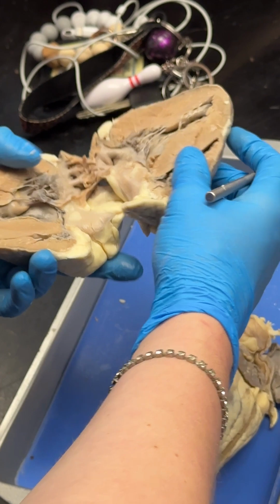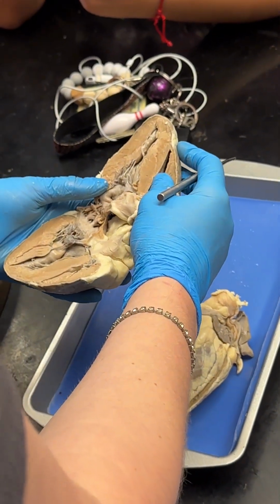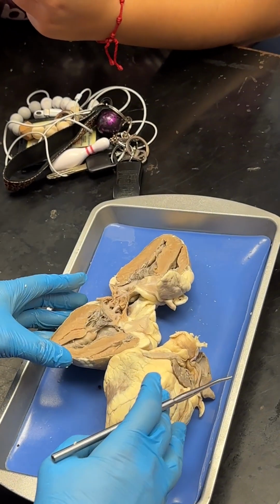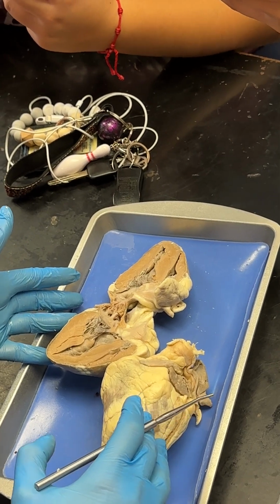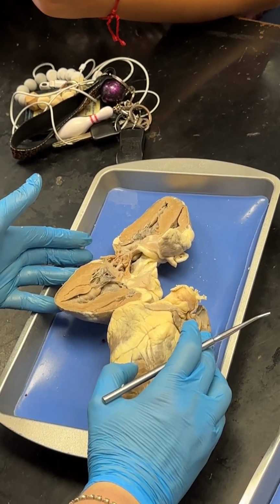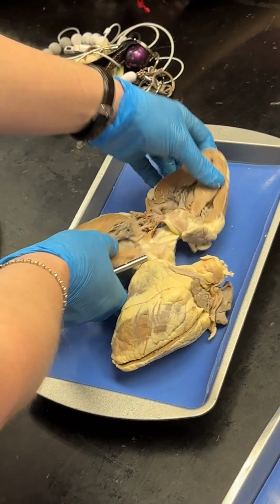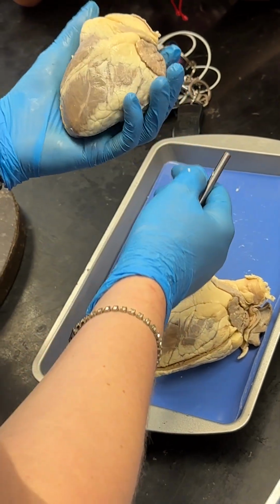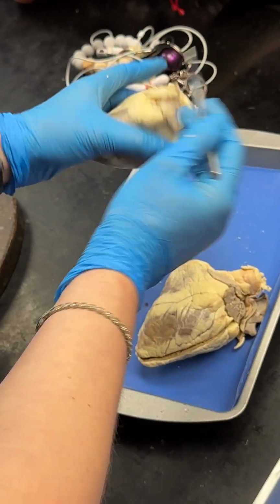Let's see, I think that should be everything that's on your list. Do y'all know if I missed anything? Was anyone keeping track? Coronary sinus, yeah. That's going to be on the back side of the heart.